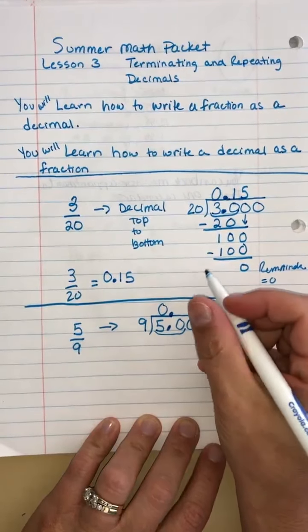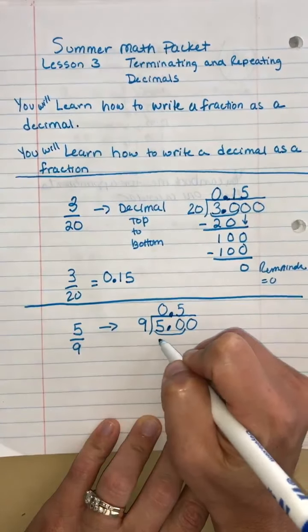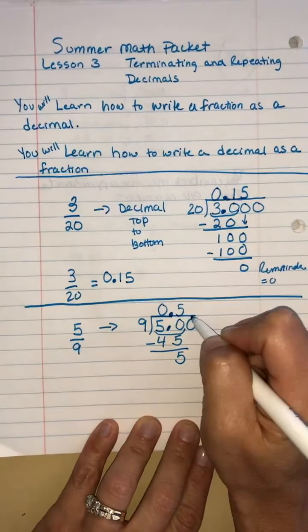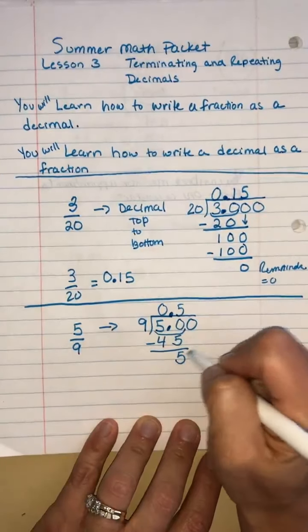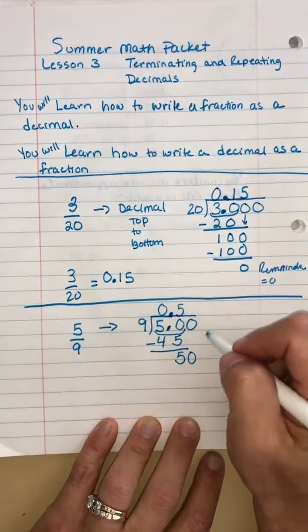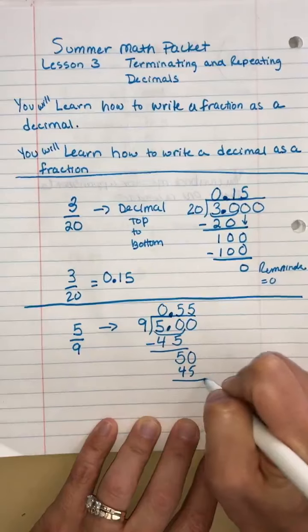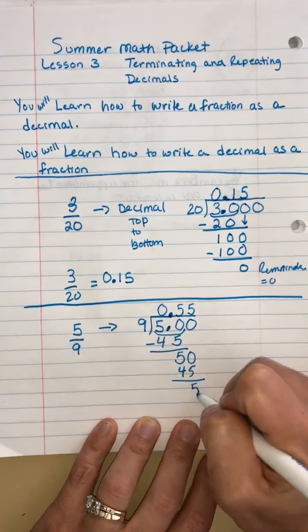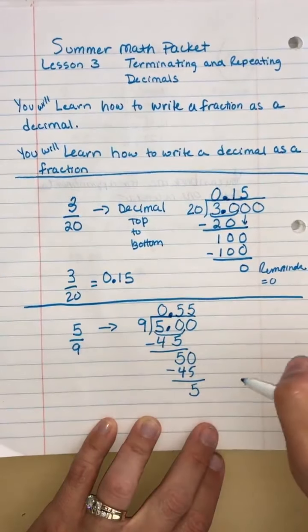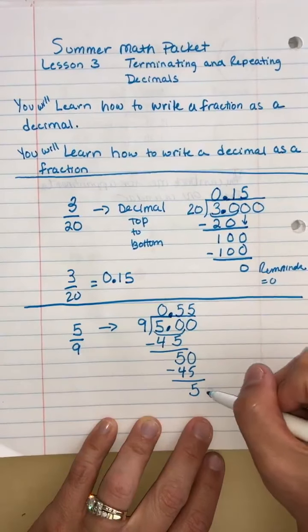Yeah, 9 can definitely go into 50, and it goes in about 5 times. 5 times 9 is 45, so we're going to subtract and we get 5. Now we're going to bring down the 0 because we still have a remainder. Can 9 go into 50? Yes, it can. 5 times. 5 9s are 45, and we're going to end up with another 5 as our remainder. So since we are going pretty much in a circle here, every time we add a 0, 9 is going to be divided into 50 and we're going to get 5.